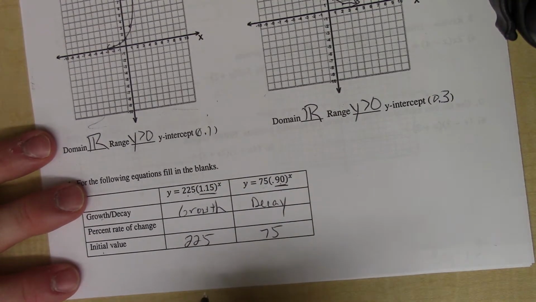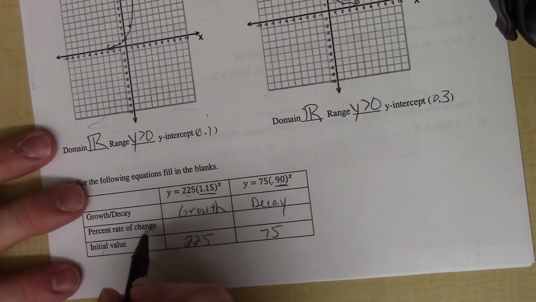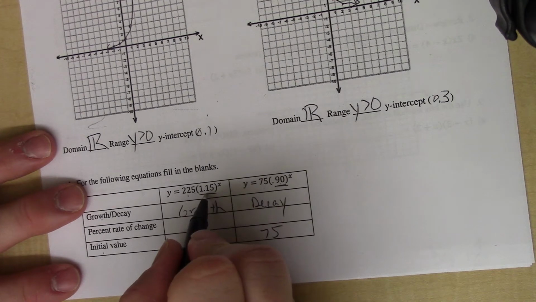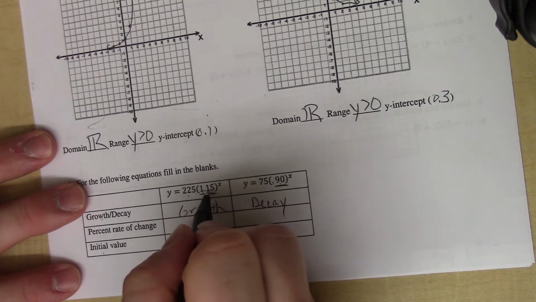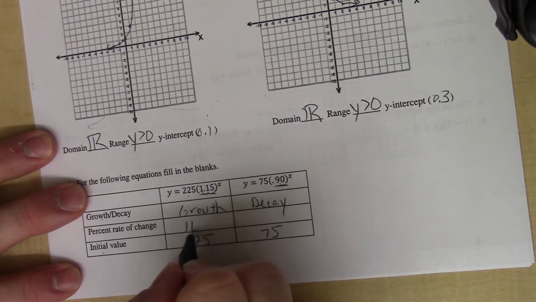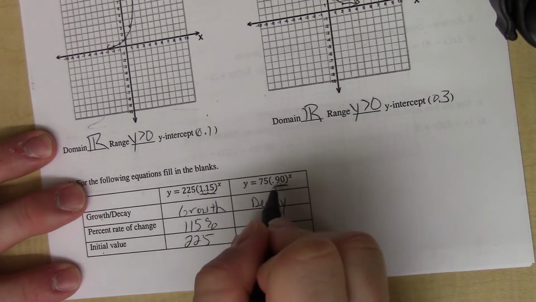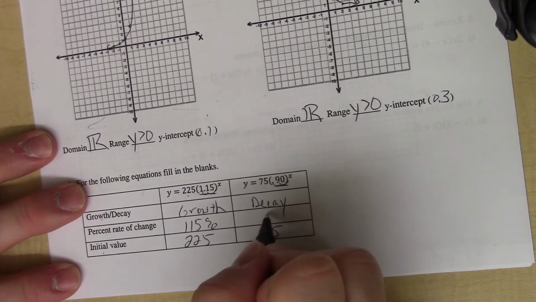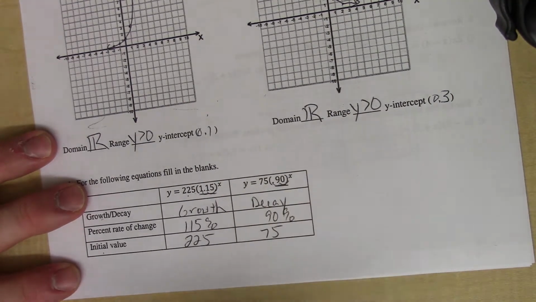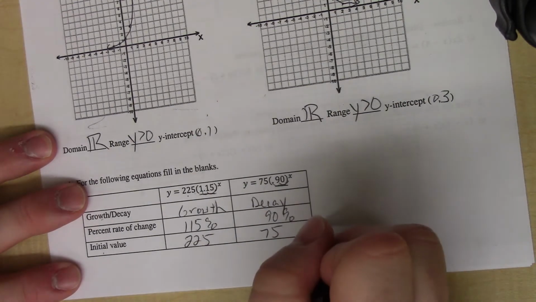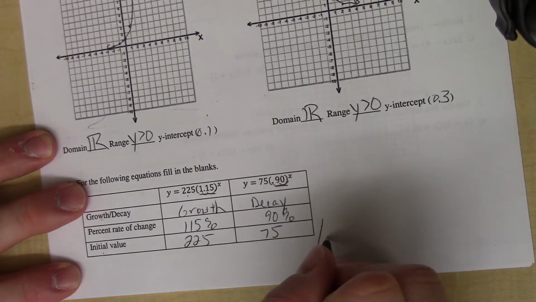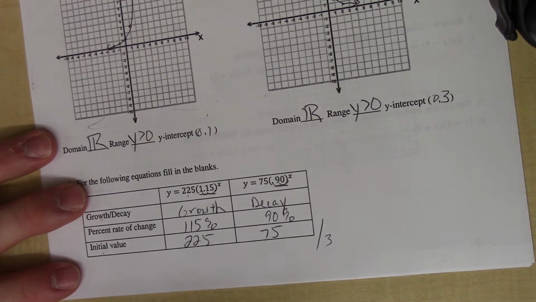That's pretty easy too. Now the percent rate of change might get you a little bit. This is its growth factor. This is not a percent, this is a decimal. To change a decimal to a percent, we move the decimal over 2 places, and it's 115%. To change this, we would move the decimal over 2 places, and it's 90%. Okay, that's how we do percent rate of change, excuse me. So again, that would be out of like 0.5 for each of those. Let's go to the next page.